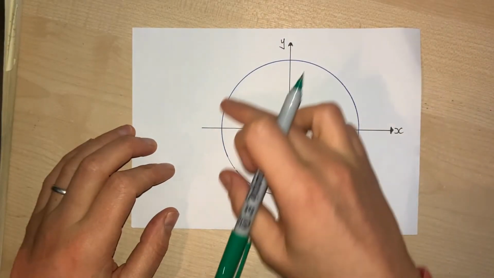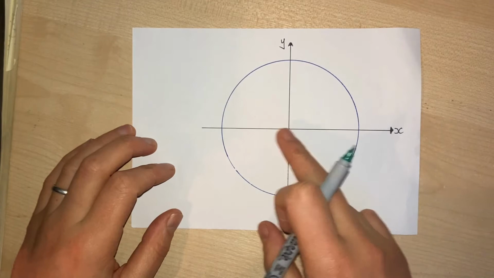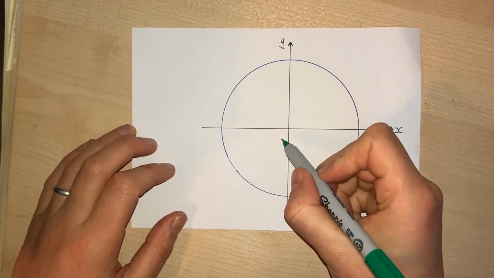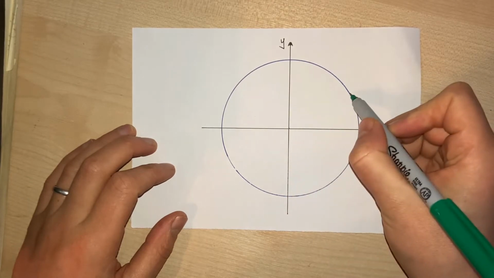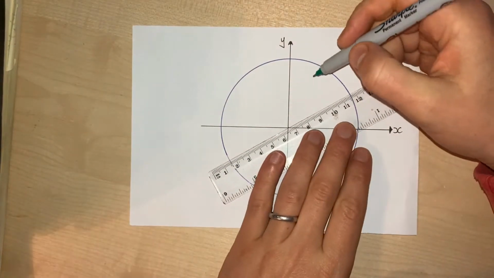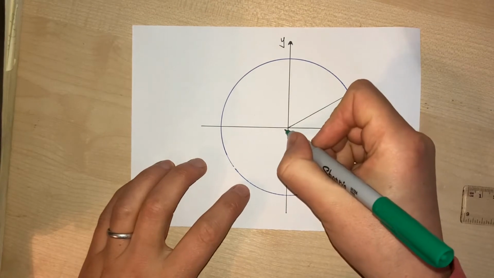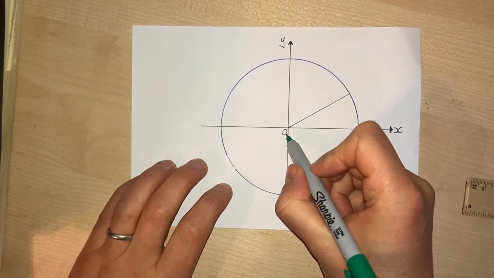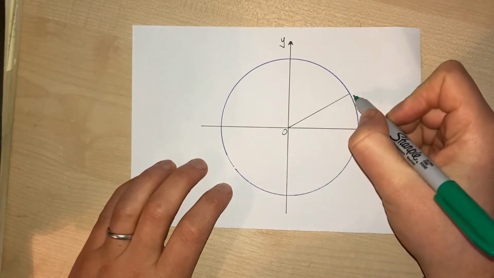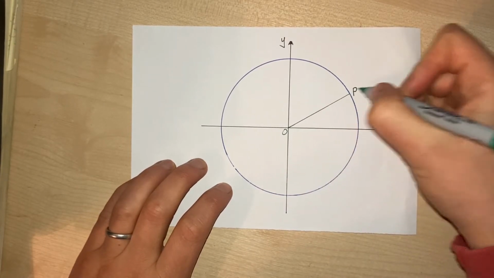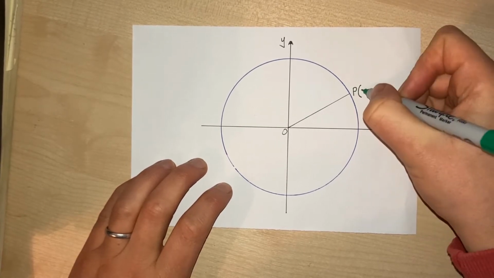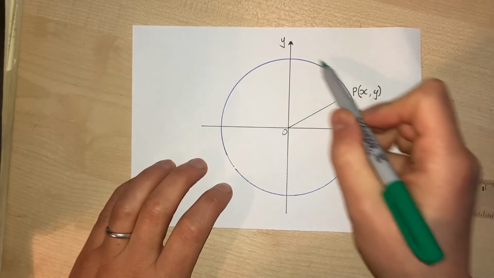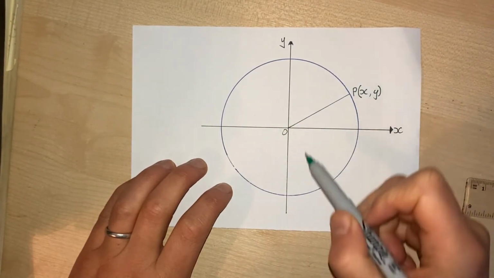Here we have a circle whose centre is at the origin of the axes. Let's consider a radius that goes from the centre of the circle to the rim. Now we know the coordinates of this point here. It's 0, 0 because it's at the origin. Let's call this point over here point P, and given by the coordinates x, y. So that's a general point anywhere on the circumference of this circle.